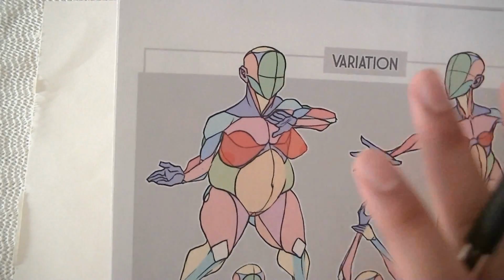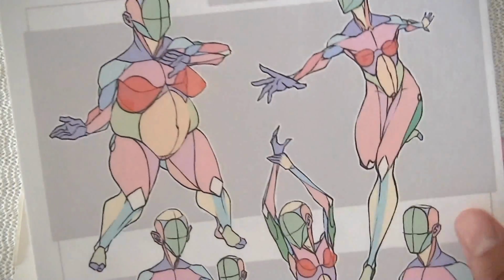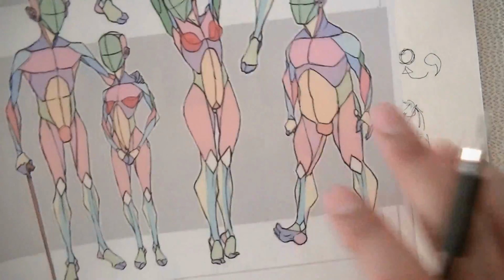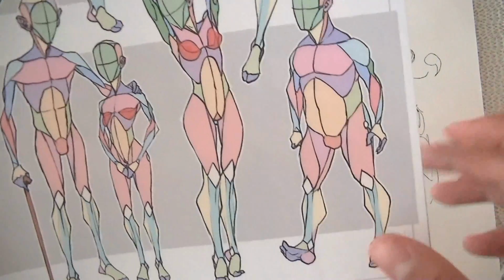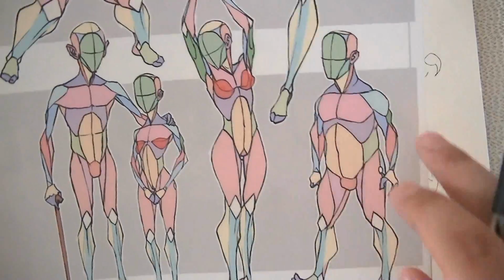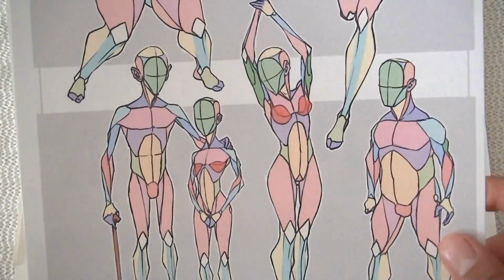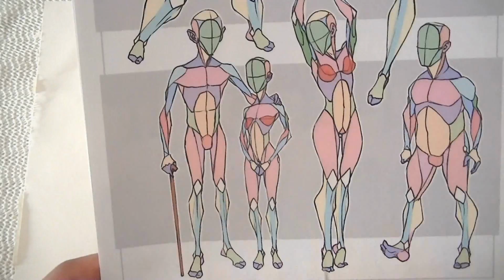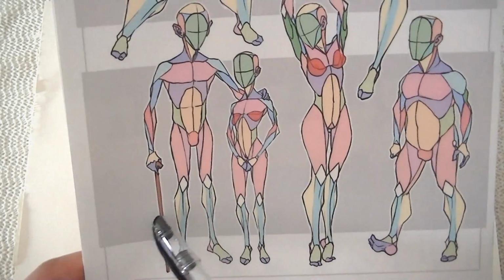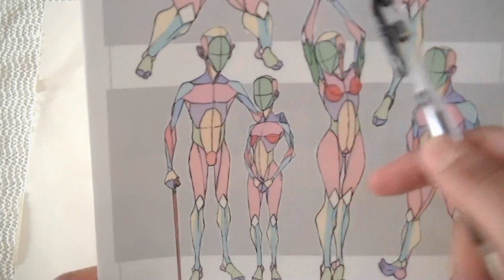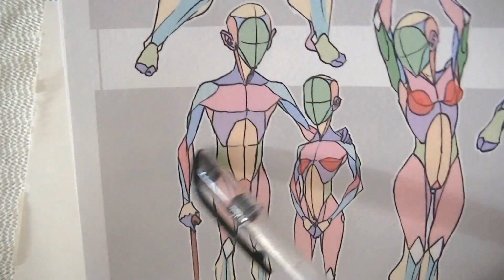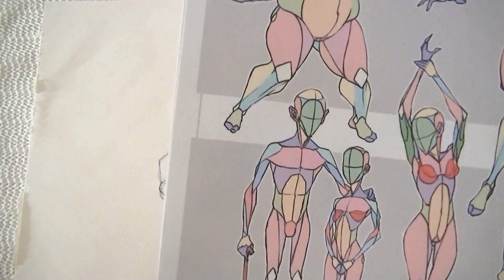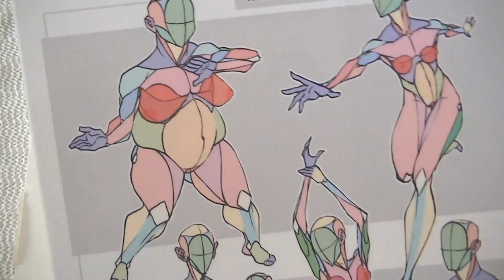But this part is just to show that the sections are the same no matter what gender or age you're using. So for instance, here's a guy and he's not super buff, and still the same sections. And here's an older couple, and the muscles are much smaller, but the sections are the same, right? So that's why learning these sections, I feel, is important.